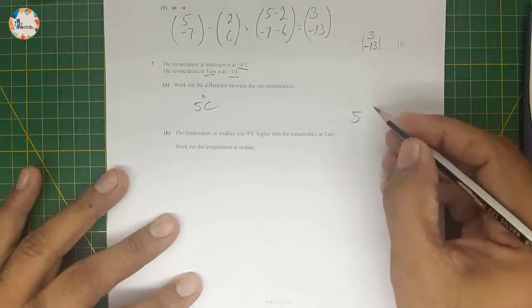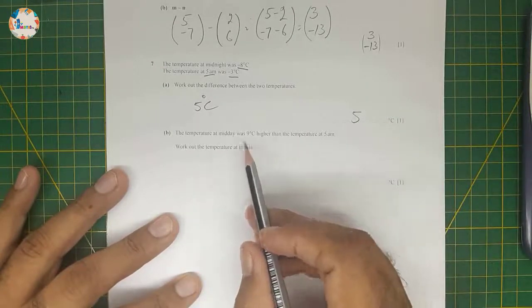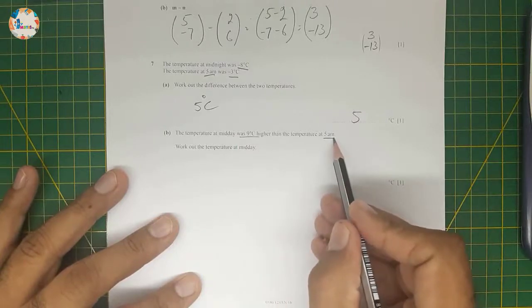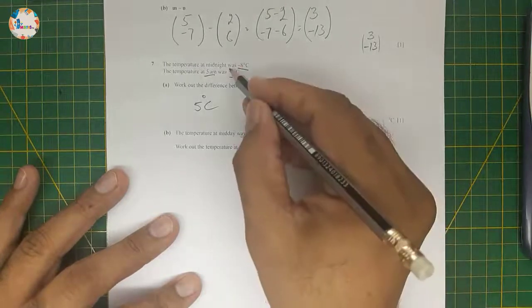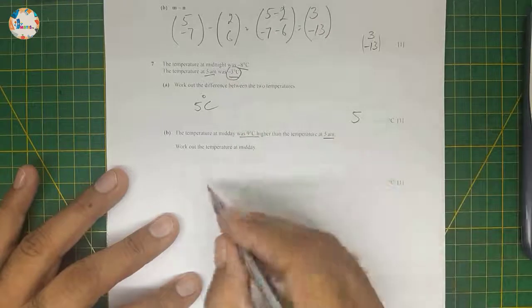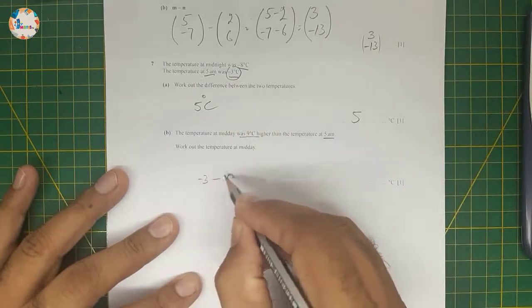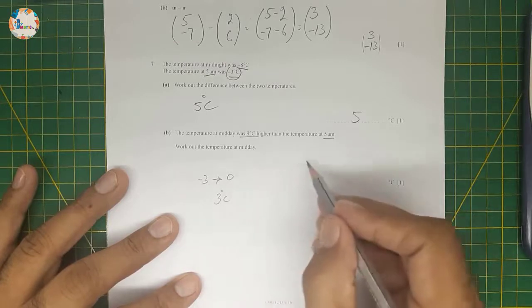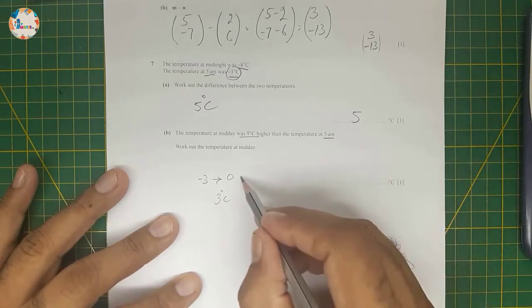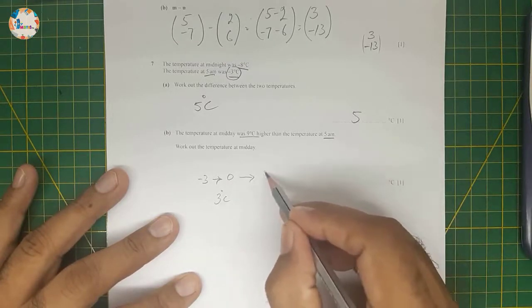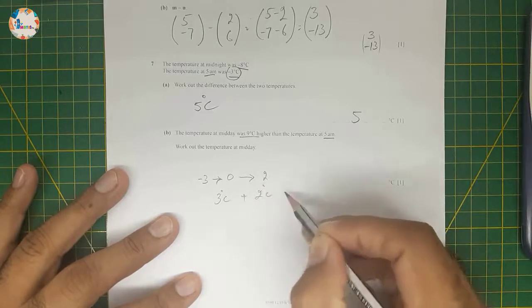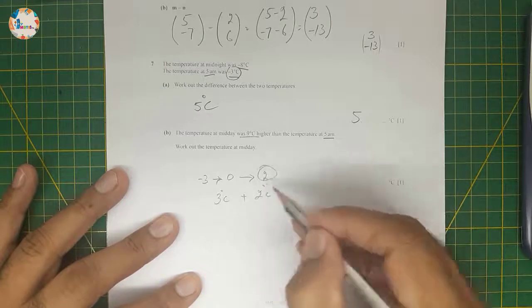We can write that here. Then, the temperature at midday was 9 degrees Celsius higher than the temperature at 5 a.m. So 5 a.m. was this one. From minus 3 to 0 is 3 degrees Celsius, and from 0 to 2 is 2 degrees Celsius more. Adding these gives 5. So it will reach this one.